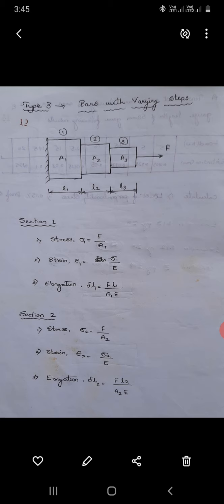Section 1 has area A1 and length L1. Section 2 has area A2 and length L2. Section 3 has area A3 and length L3. Similarly, the diameters are D1, D2, D3 for sections 1, 2, 3. But the force is common here. We have only one force, which is pulling.